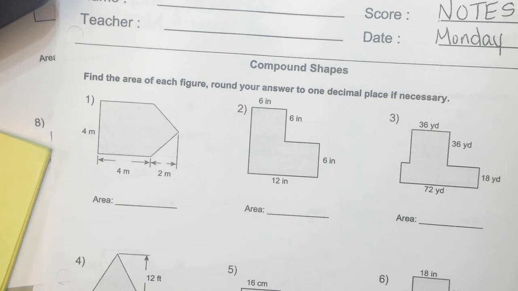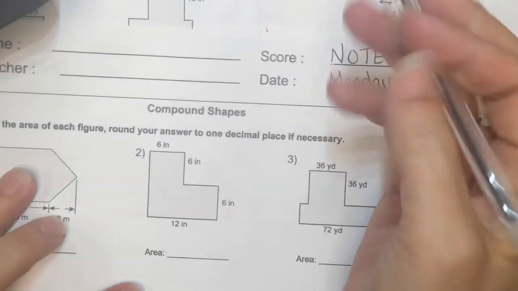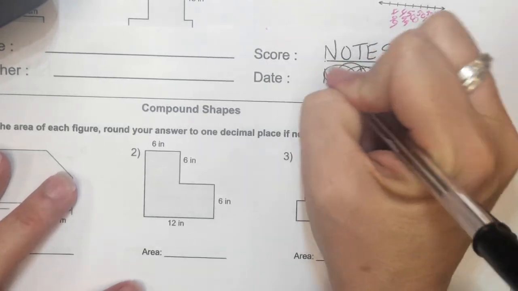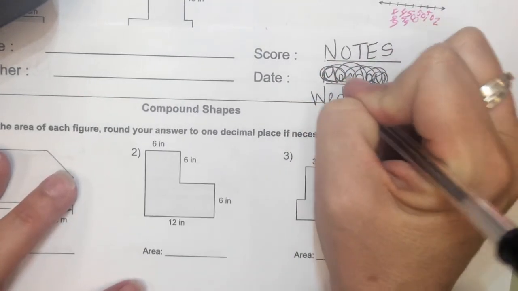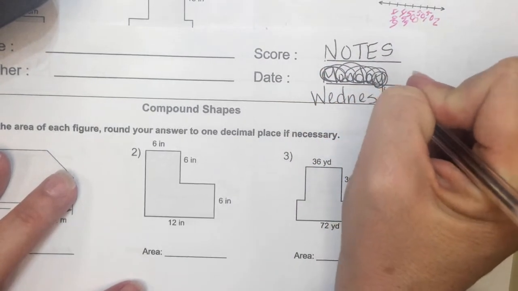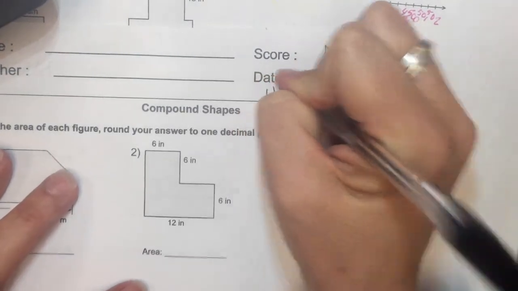I might see it one way and you see it the other. That's why you got to show your work. I'm going to go through a few of these. If you do it differently, that's fine. We'll just need to compare answers, okay? Now, today is Wednesday, and I'm on the notes side. We just had to change the day.